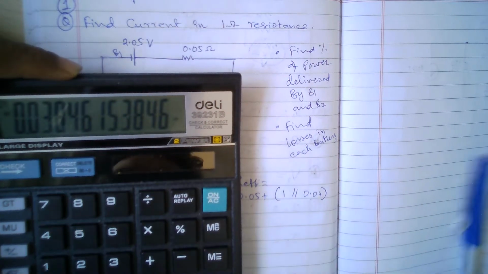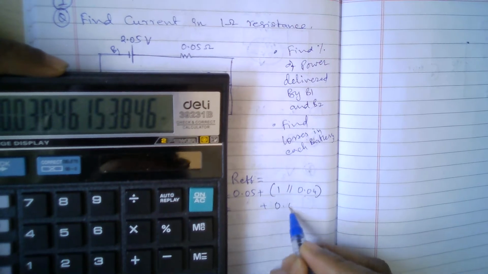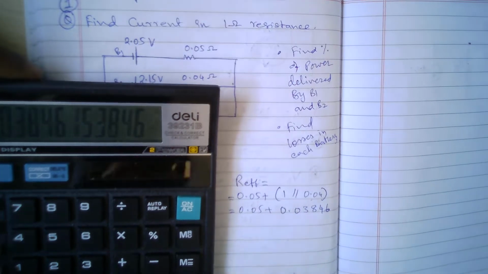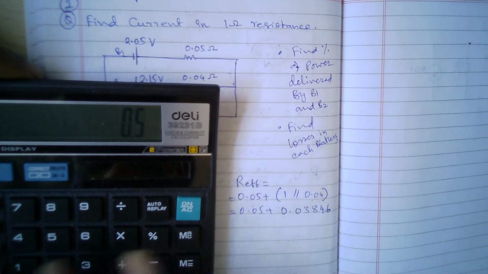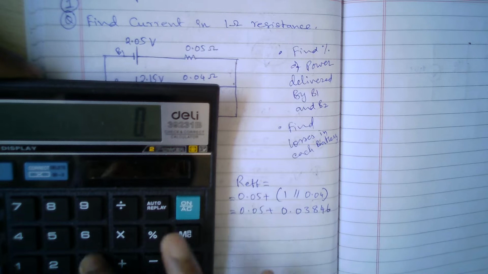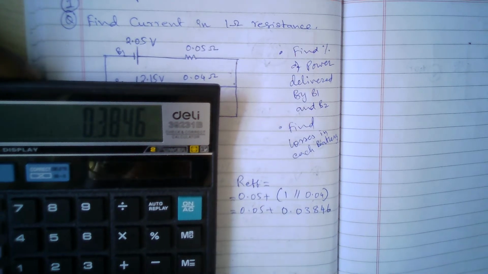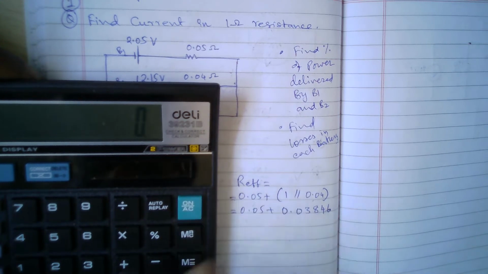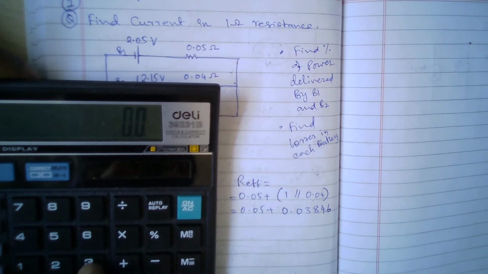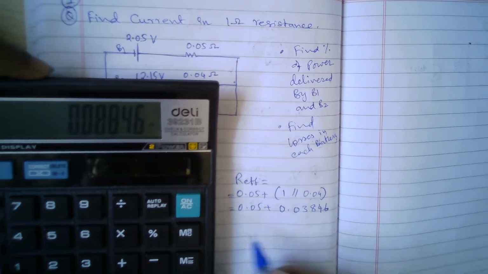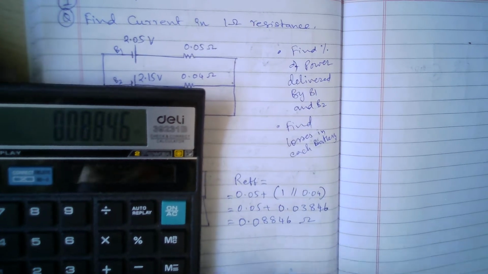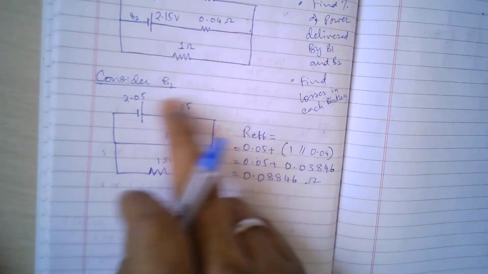So 0.03846, plus 0.05, gives 0.08846 ohms. This is the effective resistance of this circuit.